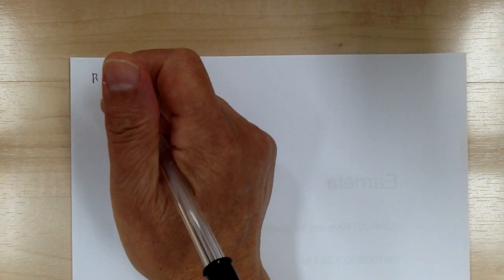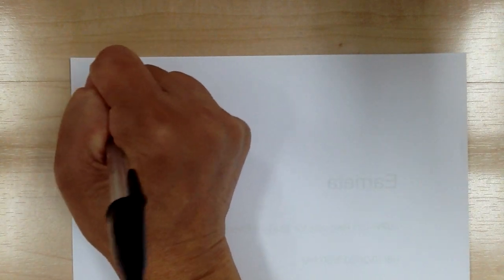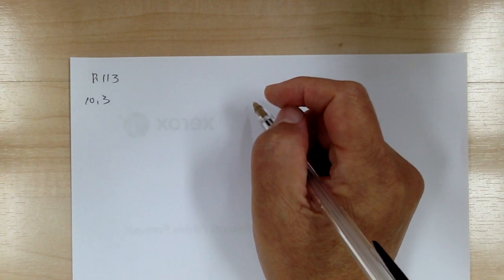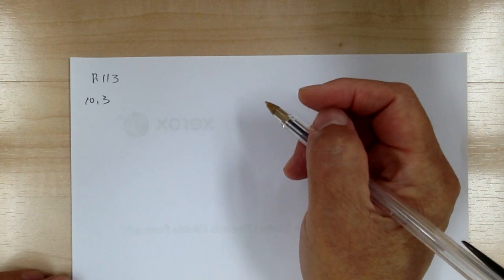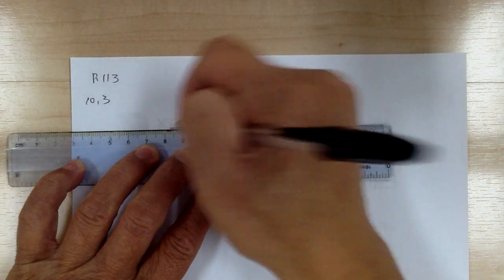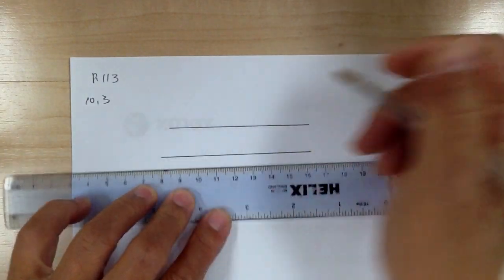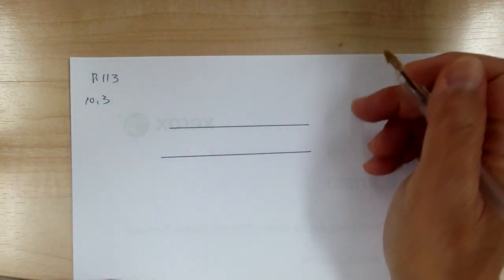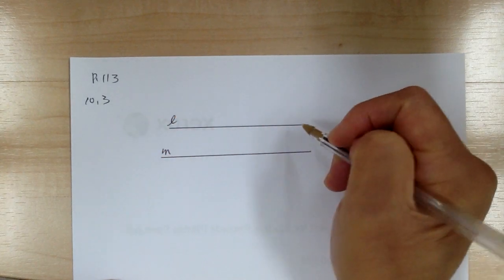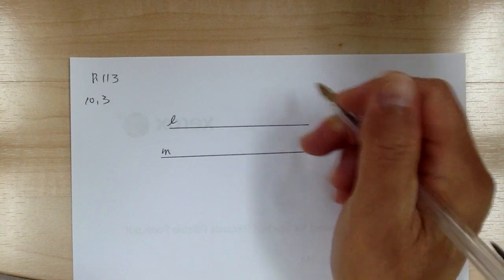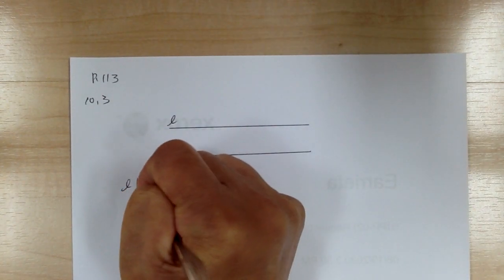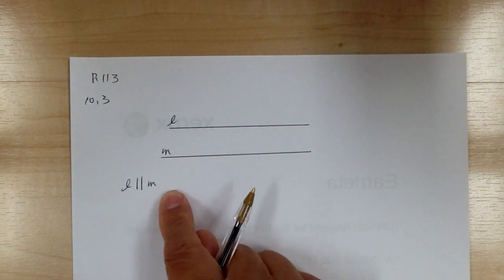Let's go to page 113 and section 10.3. Okay, this lesson is on angles and parallel lines. Parallel lines are two lines that are on the same plane and never intersect. An example of that would be like this over here. This is line L and this is line M. The next term: when they are parallel, you write L is parallel to M. So that means they are parallel.